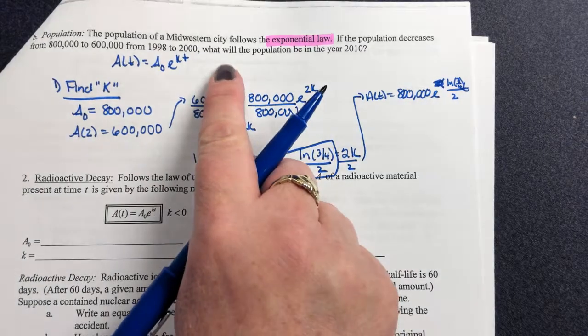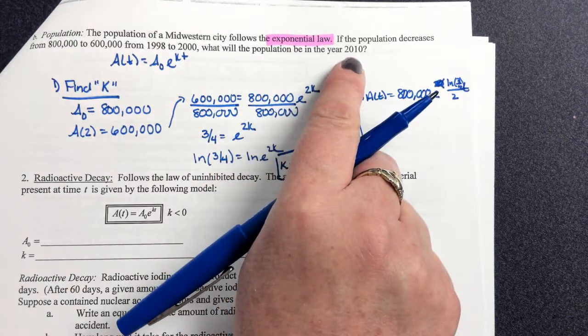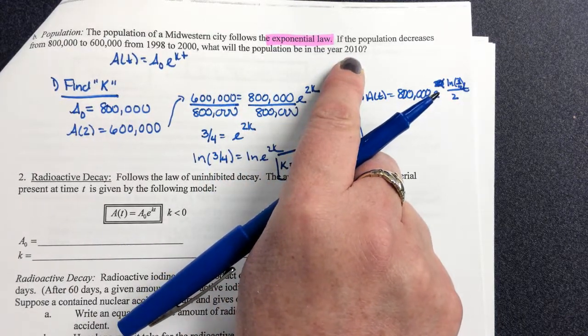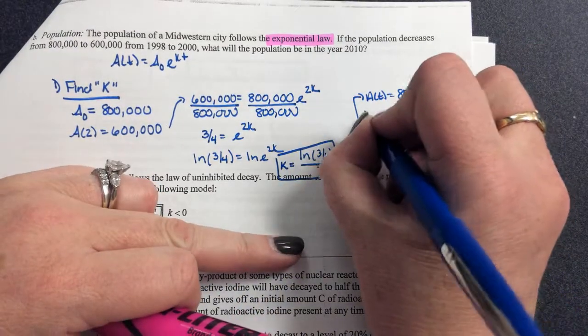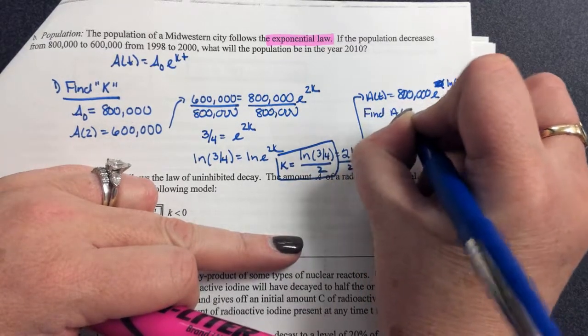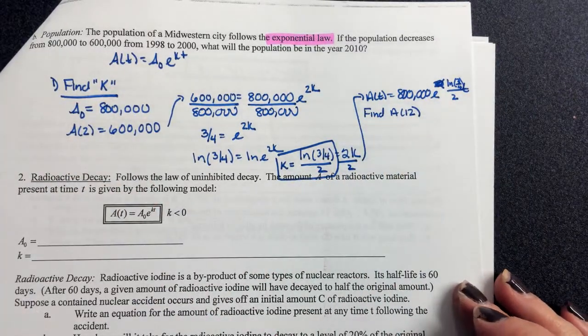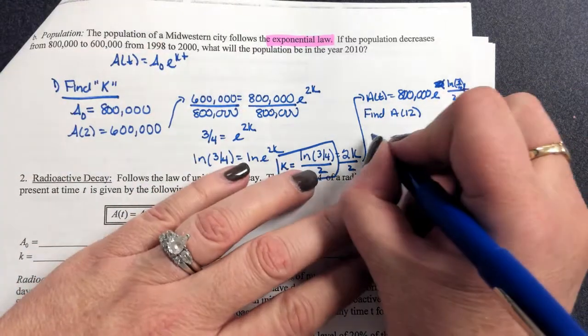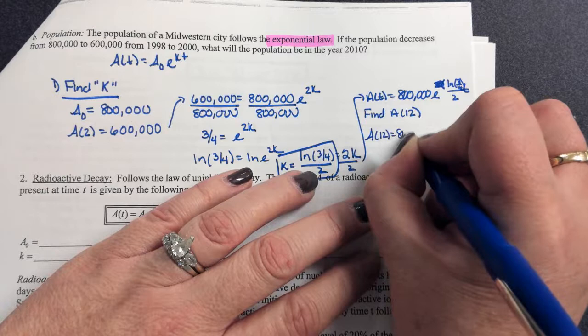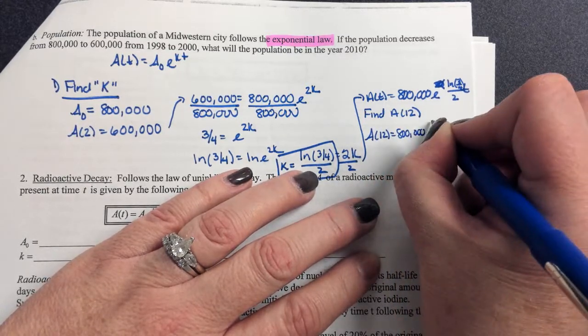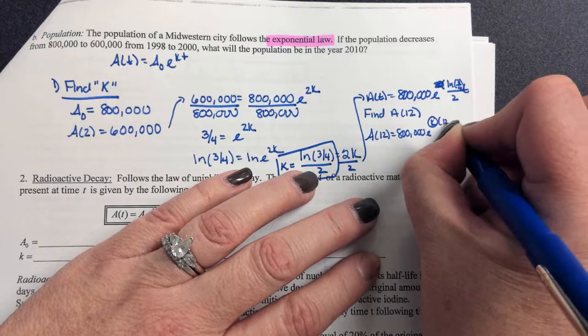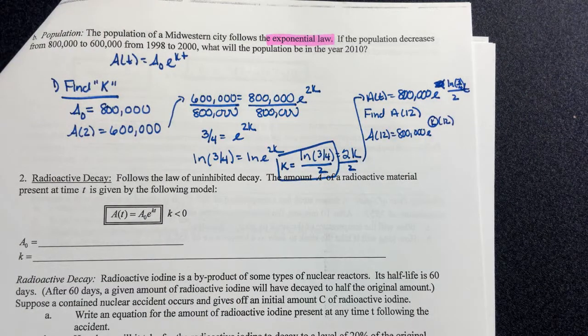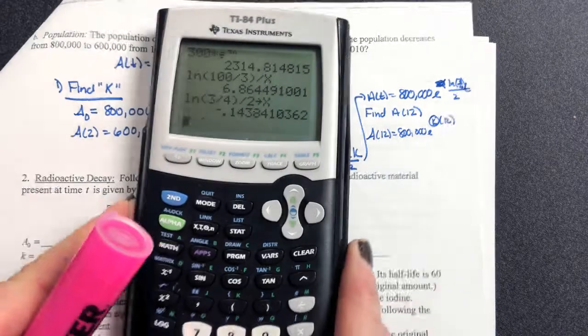So now, what will the population be in the year 2010? Well, from your initial reading of the population to 2010, how many years have passed? 12. So really what I want to find is A of 12. So I want to plug 12 in for t. So then my A of 12 will be equal to 800,000 times e to that k value, which I've stored in the calculator, times 12. So I just circled that k value here, so I just have to rewrite that natural log of 3/4 over 2. I circle that because that just reminds me of what's stored in my calculator, that's all. All right? Or you could write it all out.